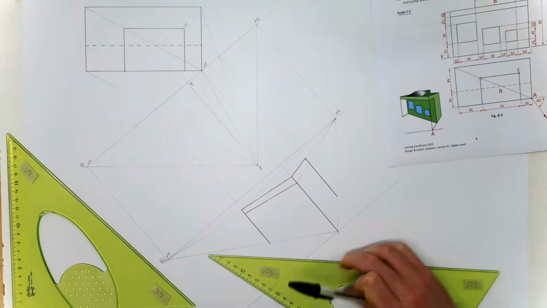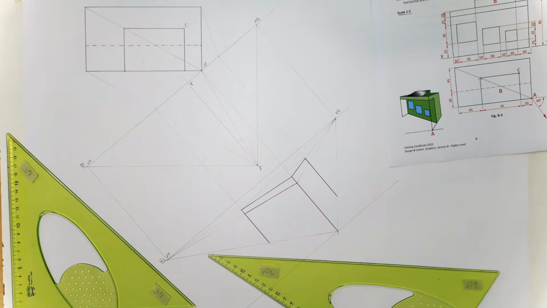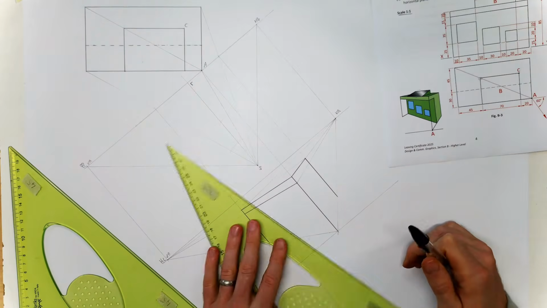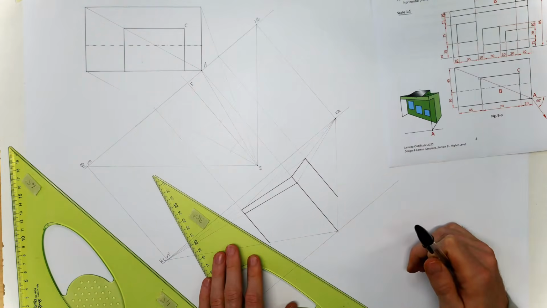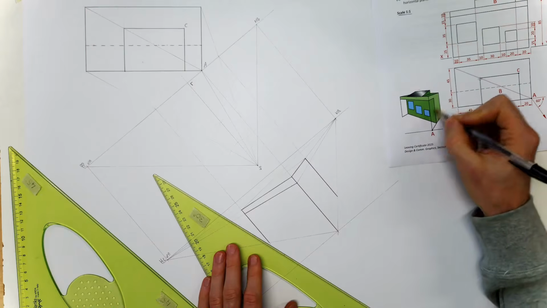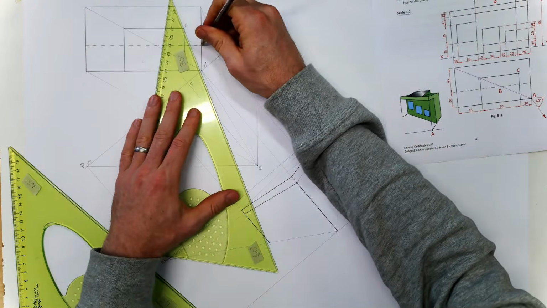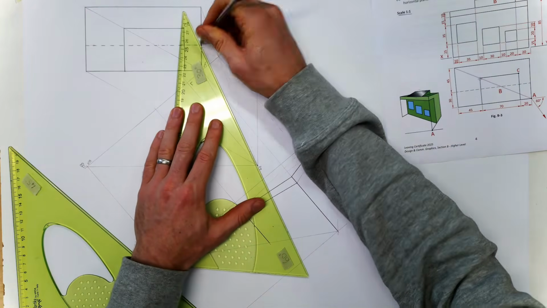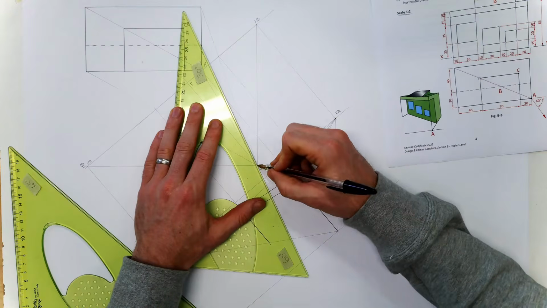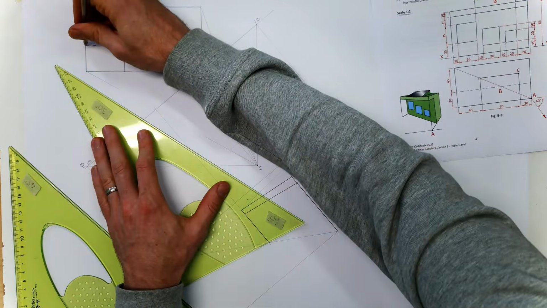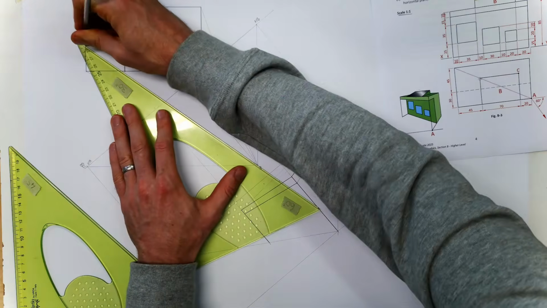Okay, so we're starting to get a bit of a shape on it. It kind of helps to visualize it when we have some of these done. So let's get the main body of the green. We need to find where that intersects the picture plane, so project it back. And here, project it back.